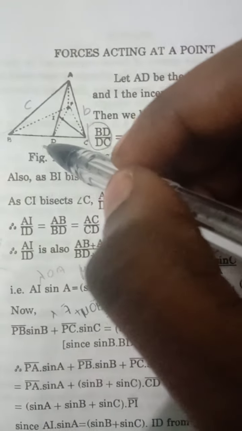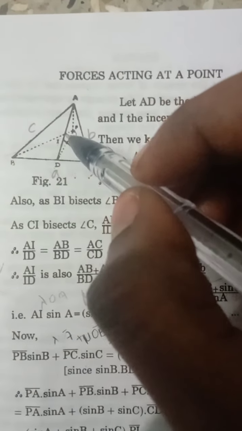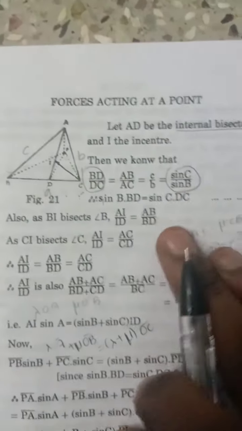This is the triangle ABC. We point out some point P and mark lines. Then AD, we take AD as the internal bisector of BC, and then we point out the incenter. So here I is the incenter. We mark I to see some lines. So let me solve the sum.